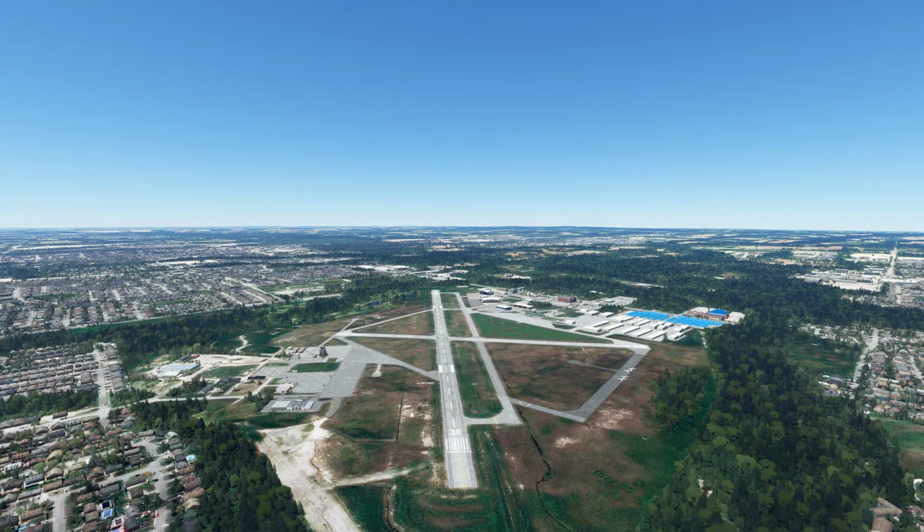The airport's classified as an airport of entry by NAV Canada and is staffed on call by the Canadian Border Services Agency, or CBSA. Officers at this airport can handle aircraft with no more than 50 passengers.